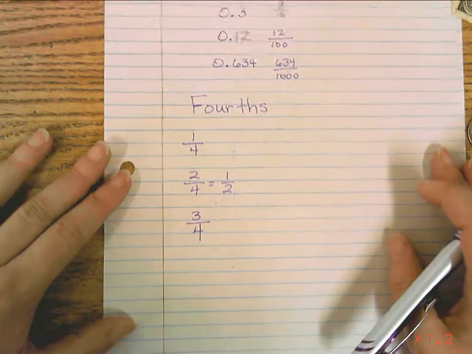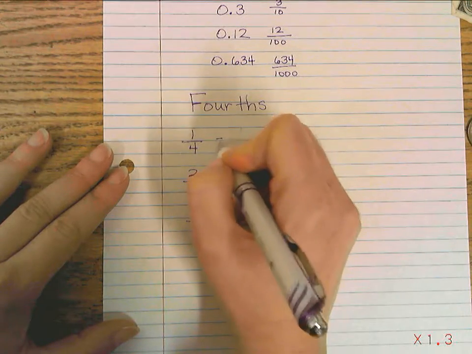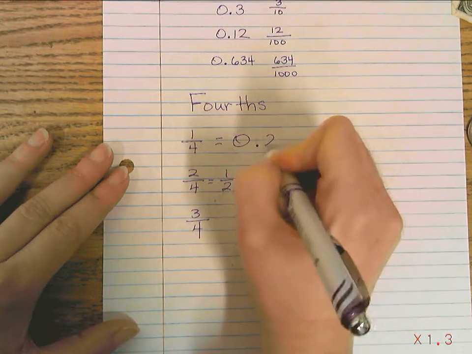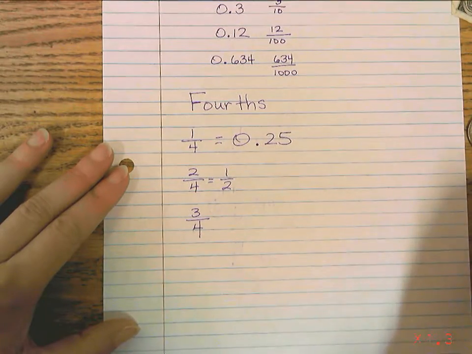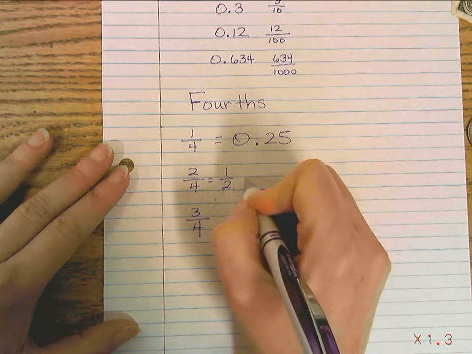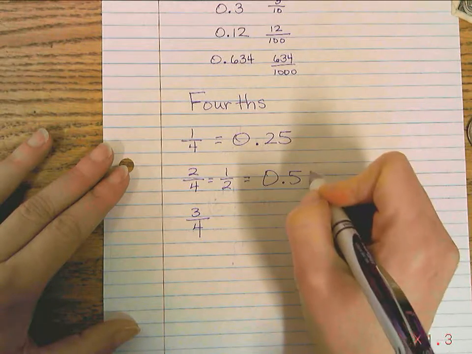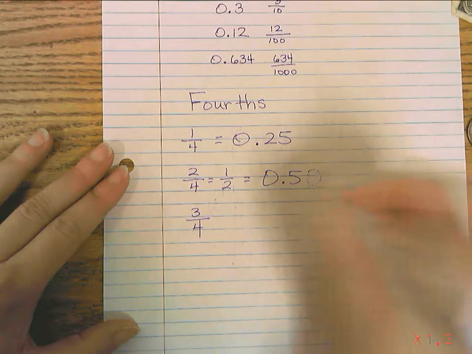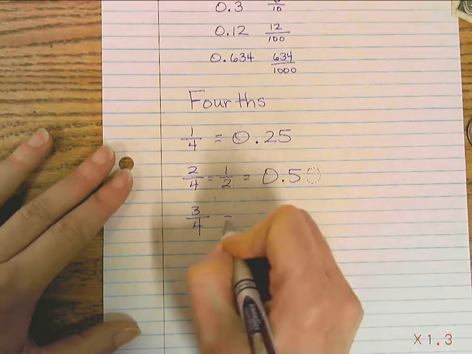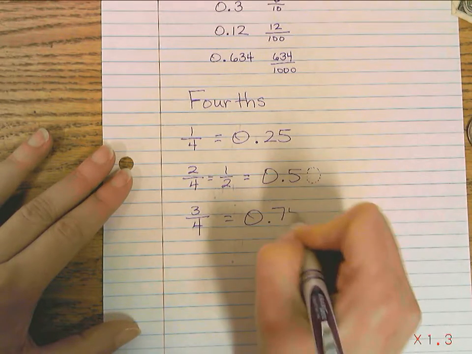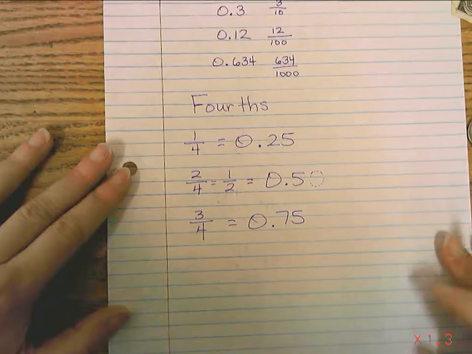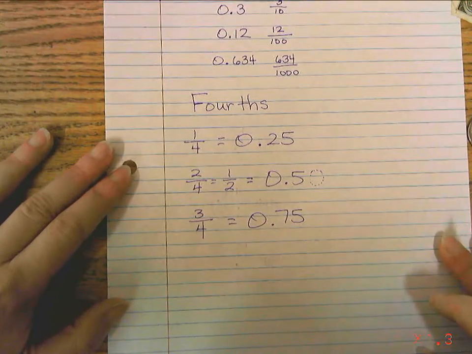So in your notebooks, let's make sure that you have these examples. 1/4 as a decimal is 25 hundredths. 2/4 or 1/2 as a decimal is 5/10, or you can have that 0. 3/4 as a decimal is 75 hundredths. Make sure you have all 3 of these examples in your notes.